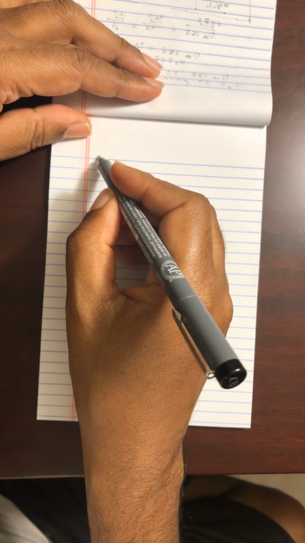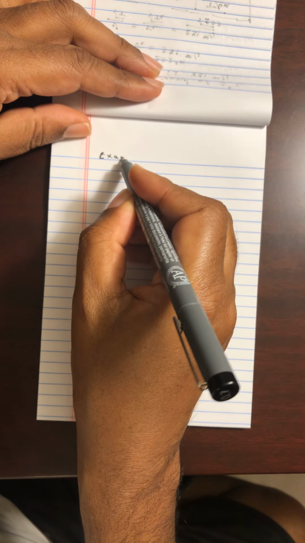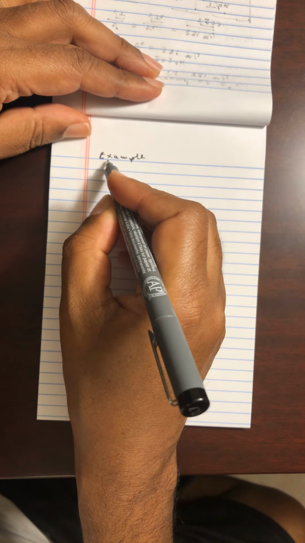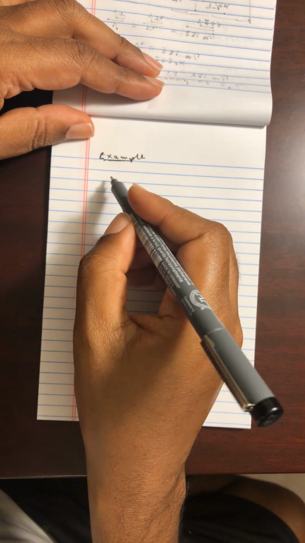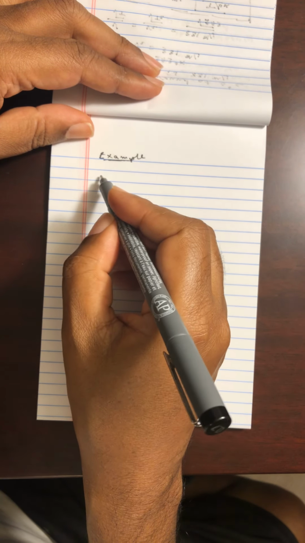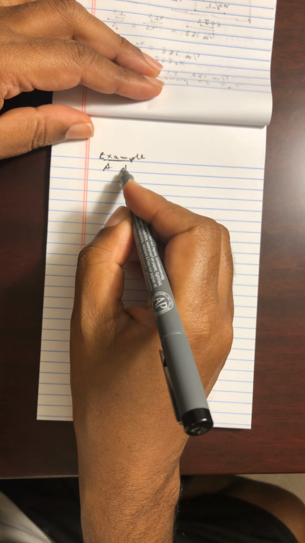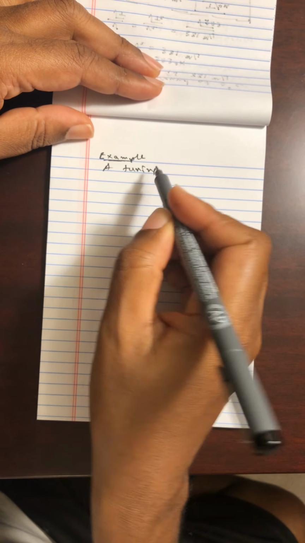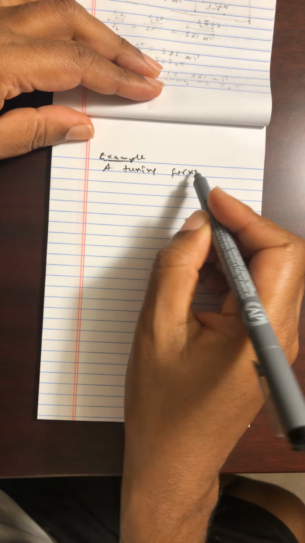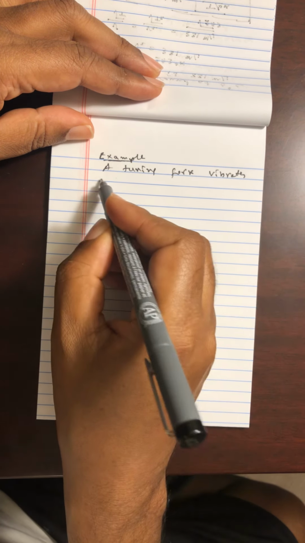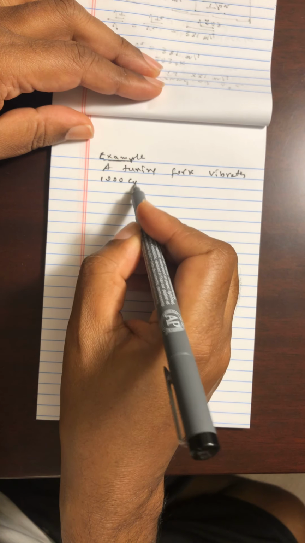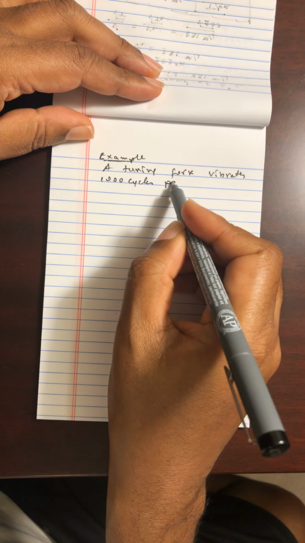Now let's consider an example. Let's say a tuning fork vibrates at 1000 cycles per second.